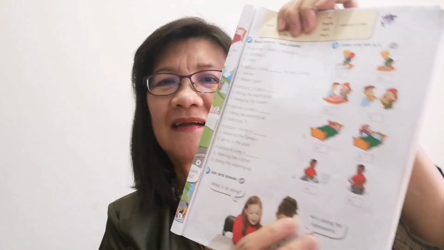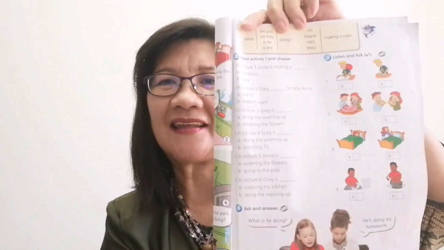Today, we are learning Students' Book Get Smart +3 or the textbook on page 27. This one. Okay?